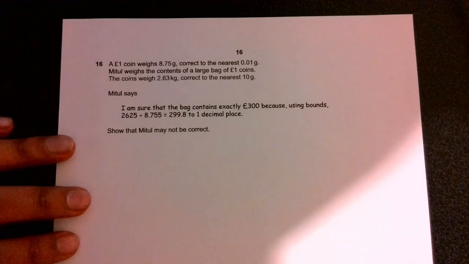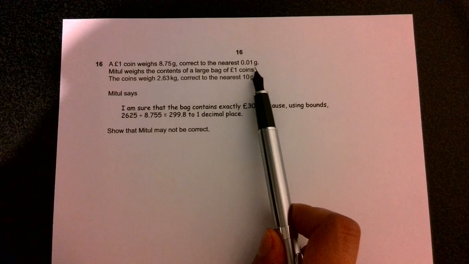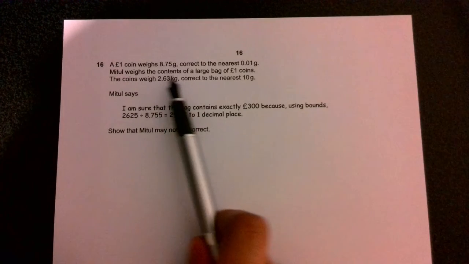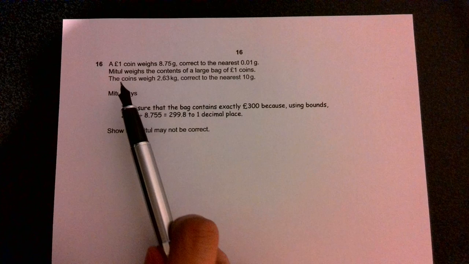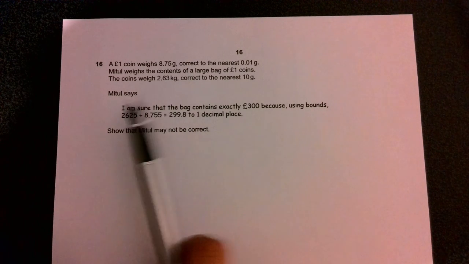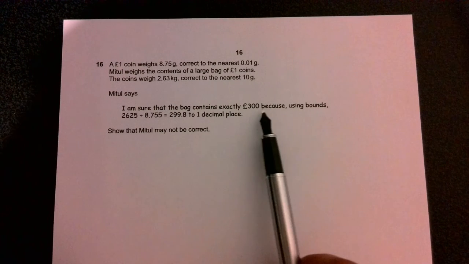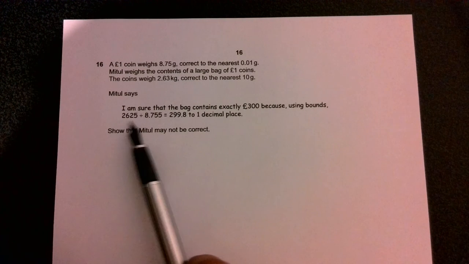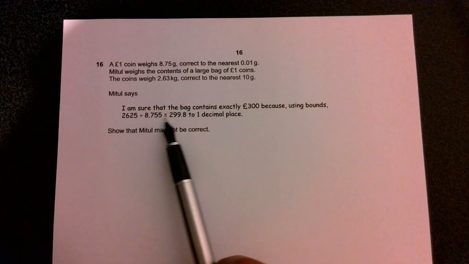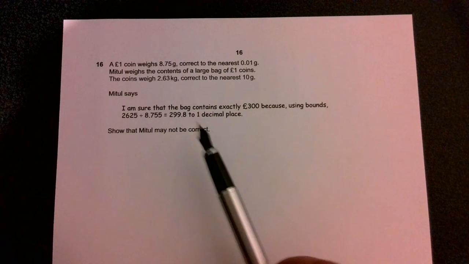Now for question number 16, a £1 coin weighs 8.75 grams to the nearest 0.01 grams. Metul weighs the contents of a large bag of £1 coins. The coins weigh 2.63 kilograms, correct to the nearest 10 grams. And he says that I am sure that the bag contains exactly 300 pounds because, using bounds, 2625 divided by 8.755 equals 299.8 to 1 decimal place. Show that Metul may not be correct.